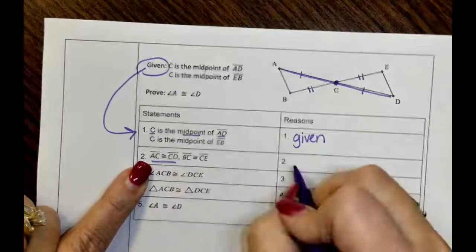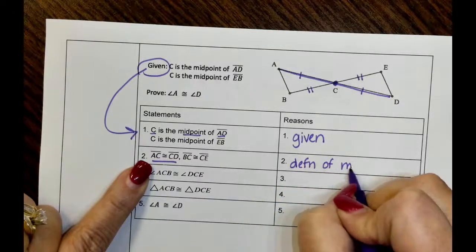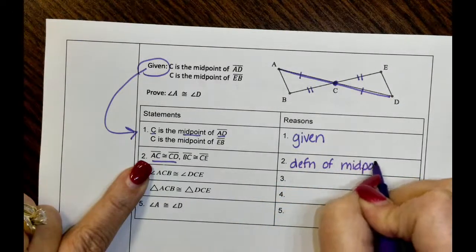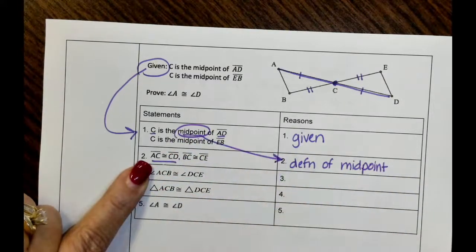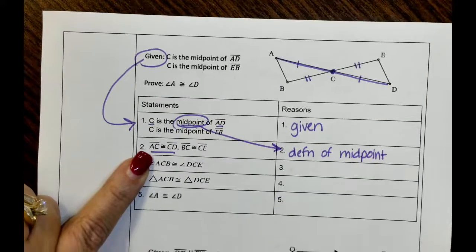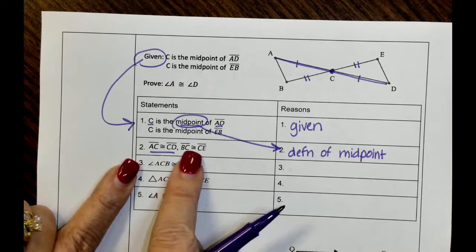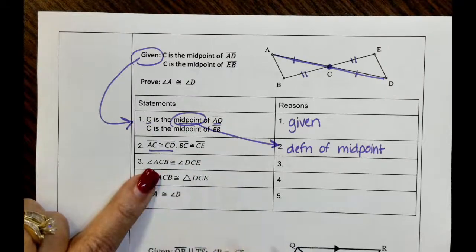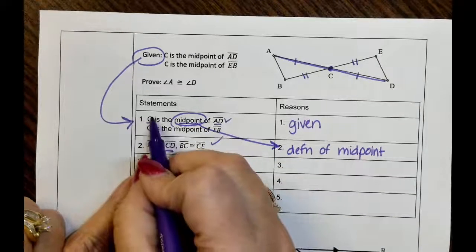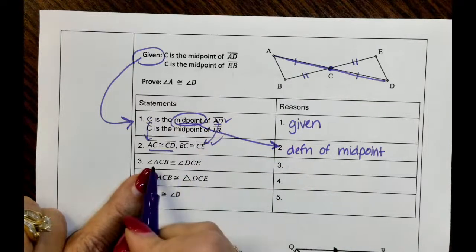That's right here. That is the definition of midpoint. Midpoint, definition of midpoint. It always works that way. Midpoint means it's the point in the middle. So C is the point in the middle and C is the point in the middle. Okay, now, I've used up all of this, right? These two resulted in these two statements right here, so that's all there is.